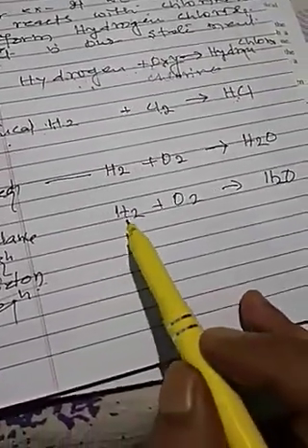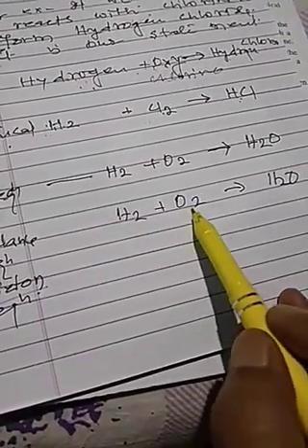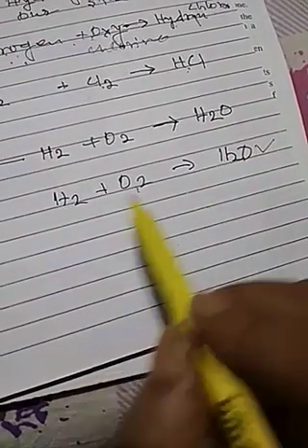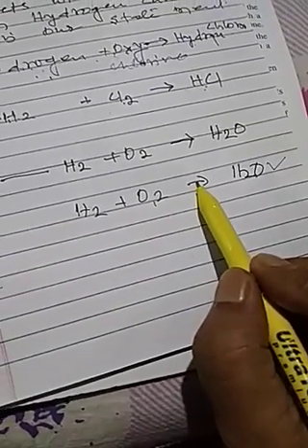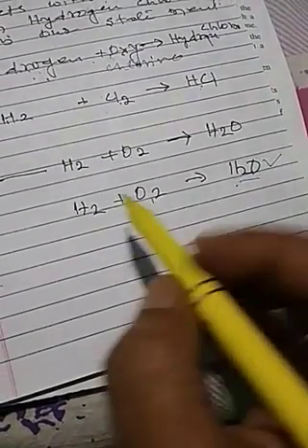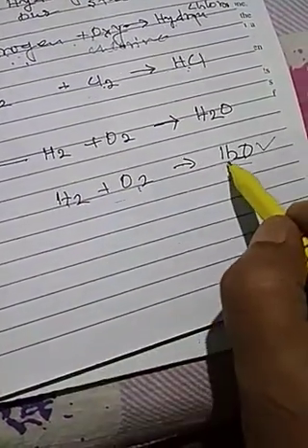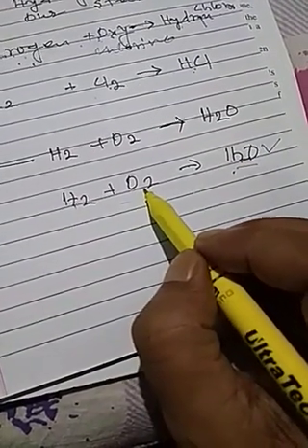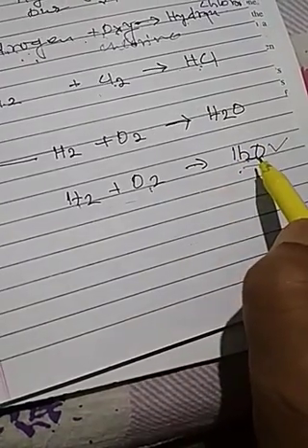Suppose hydrogen reacts with oxygen, it forms water. Undoubtedly, this reaction is 101% correct. But now if you see, on the left hand side of the arrow are your reactants, and this one is your product. So here are two hydrogen atoms, and here two hydrogen atoms, but here is only one oxygen. Where has one more oxygen atom gone?